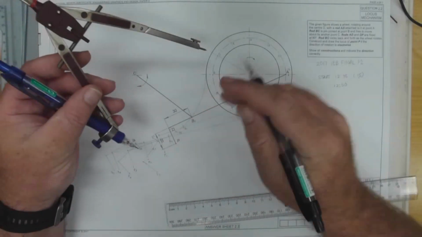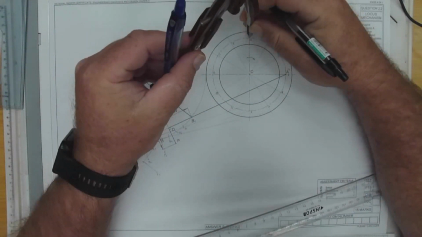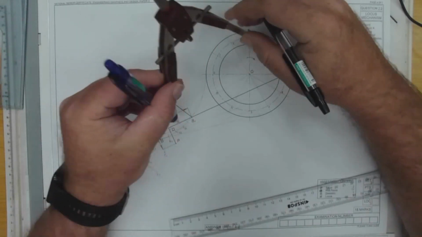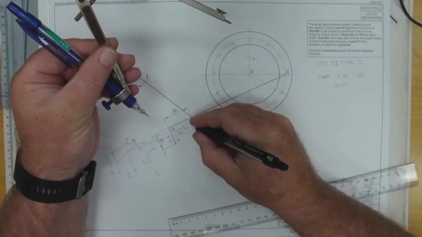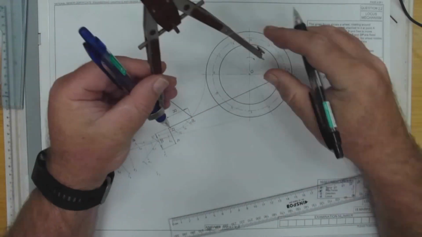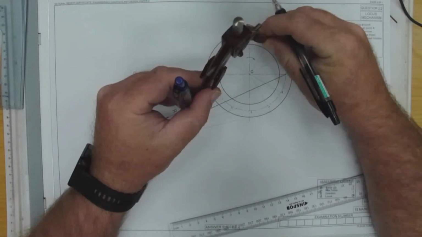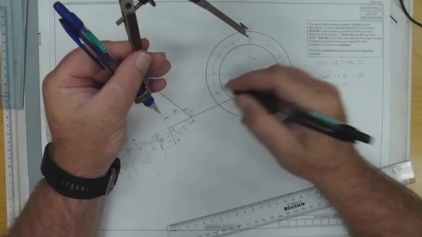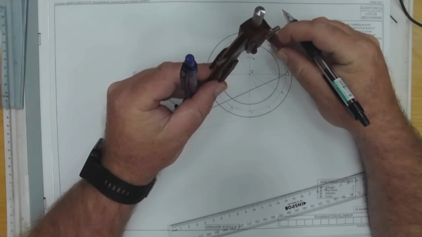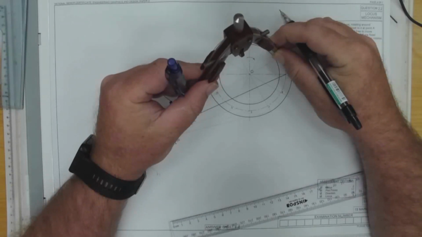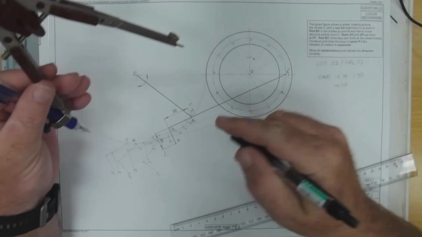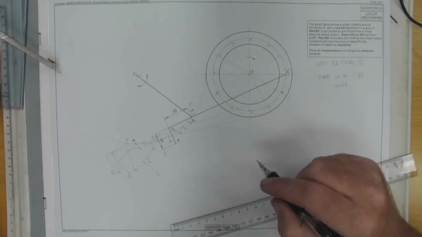And B8. I'm going to try and speed this up a little bit now. There's B9. B10. B11 and 12 and 0 is at this point.